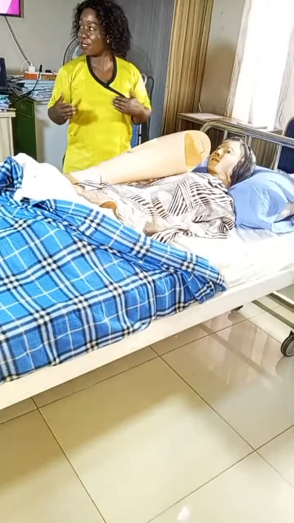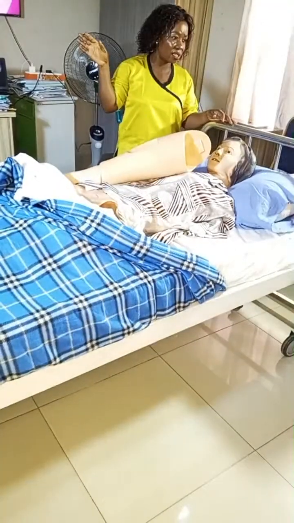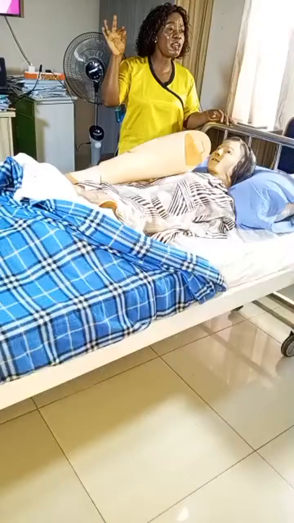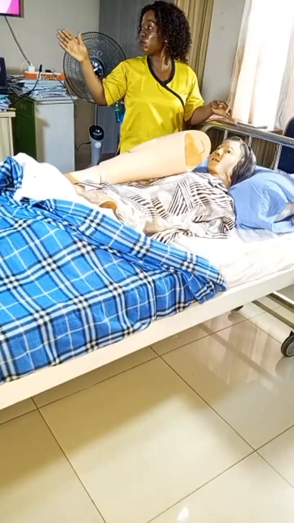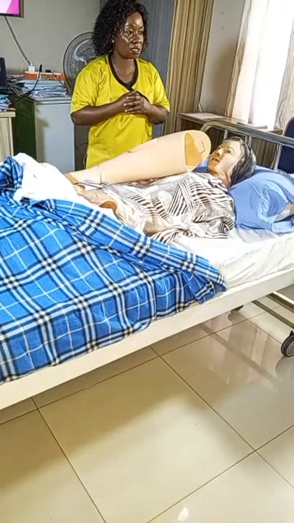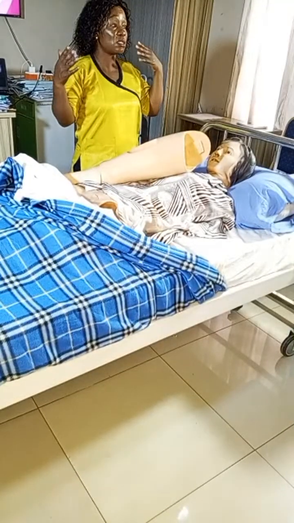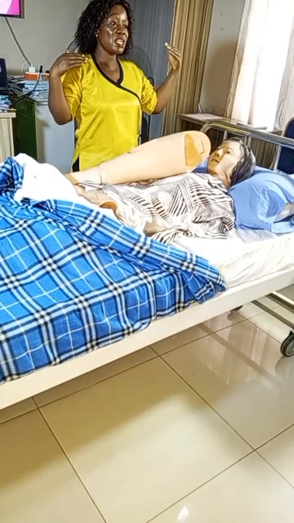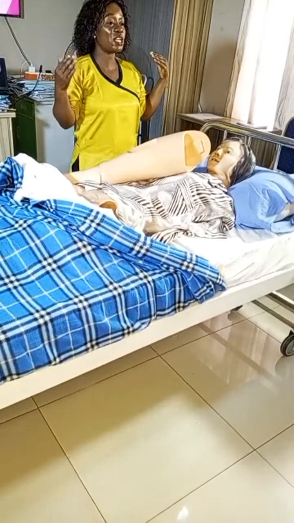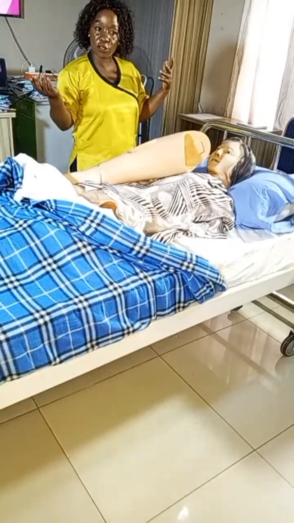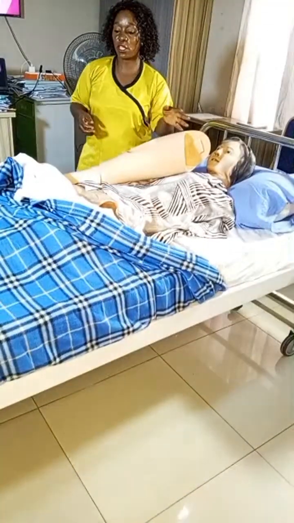I hope you are seeing the location of that large muscle there. You administer medication on that muscle, and the name of the muscle is vastus lateralis. So please familiarize yourself with your anatomy so that you can pass your exams. Any question? Okay, do you understand?